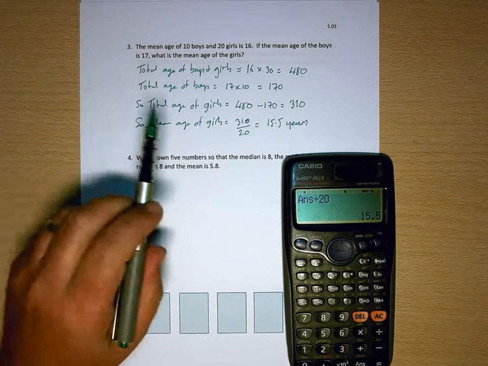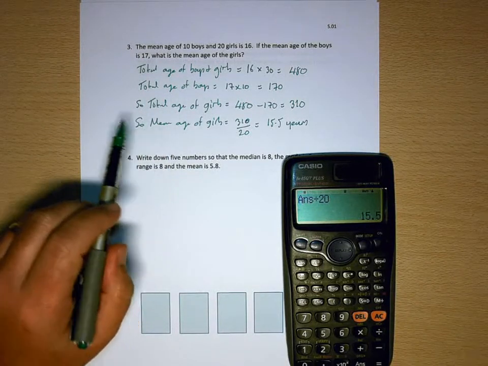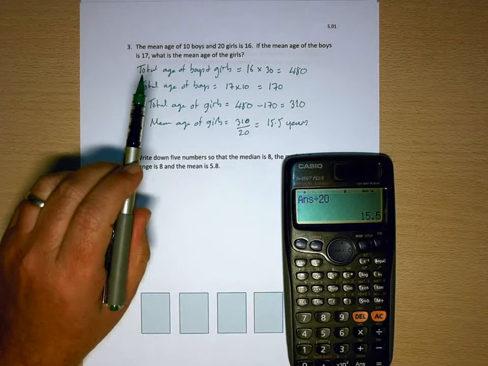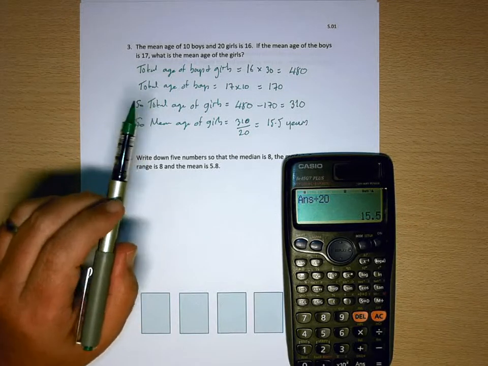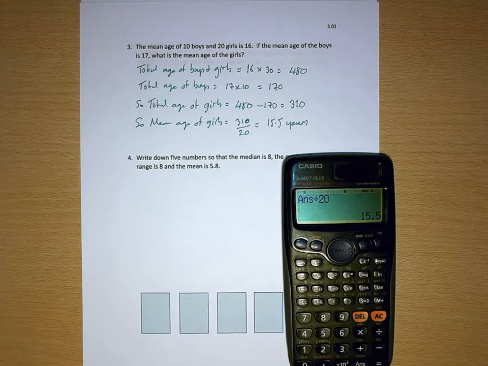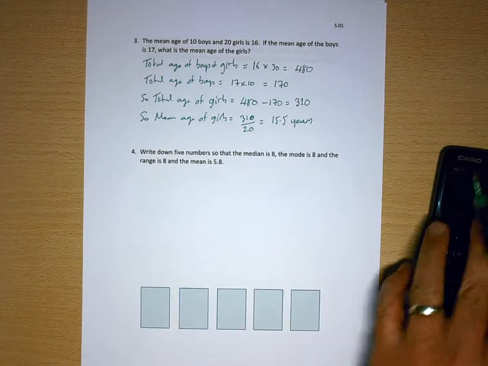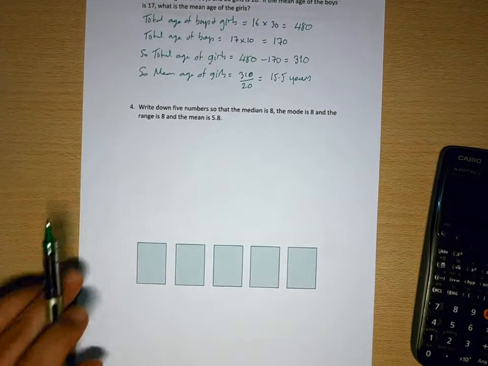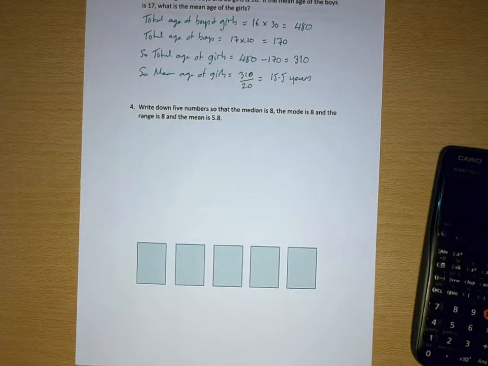So hopefully you see, as we're working through these now, a pattern developing. Yeah, we're working with totals by multiplying the mean by however many the count comes to. Slightly different version in number 4. Write down 5 numbers so that the median is 8, the mode is 8, the range is 8, and the mean is 5.8.